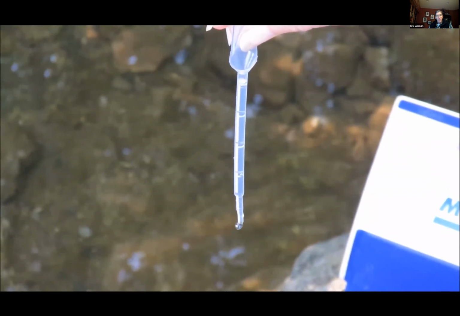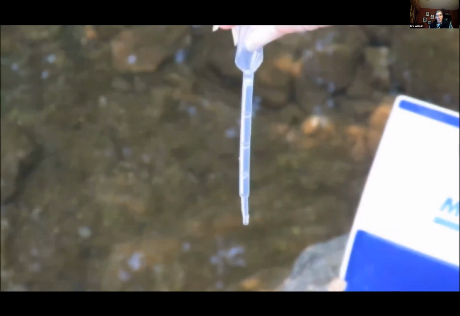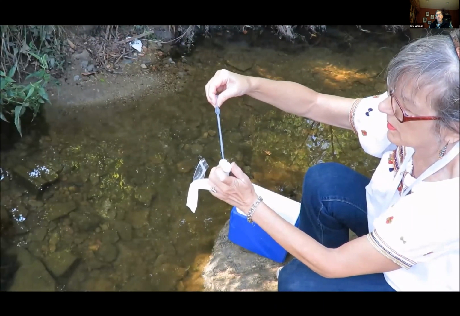Carefully squeeze the bulb and expel excess water to the desired sample volume. 1 milliliter sample volume is recommended and is usually sufficient. Be sure to use the same volume for each of the 3 replicates and record volumes on data forms.